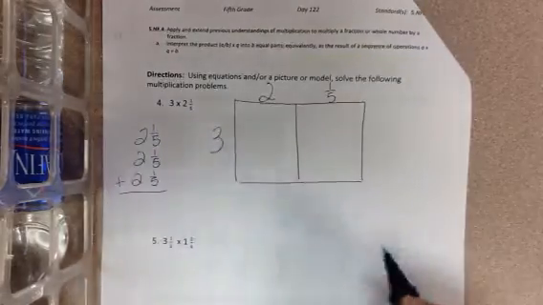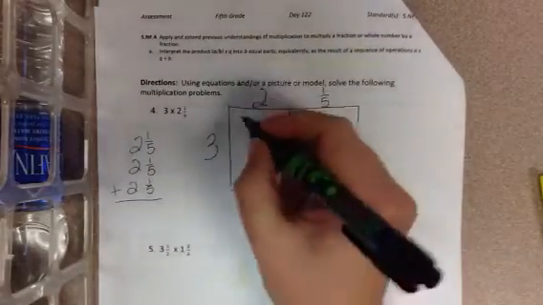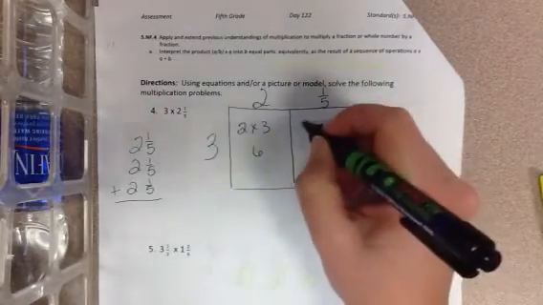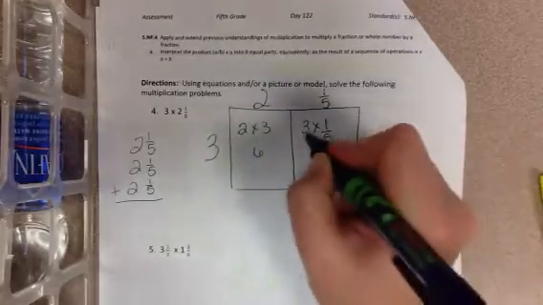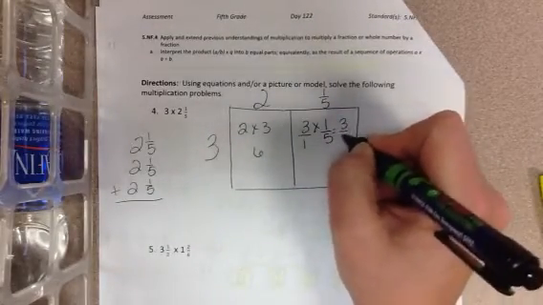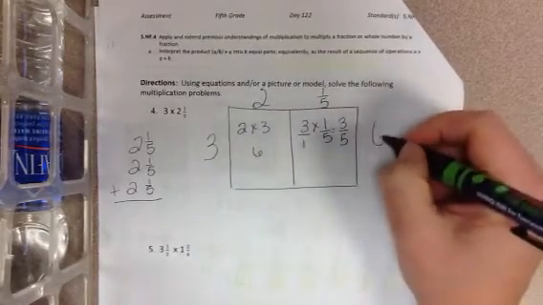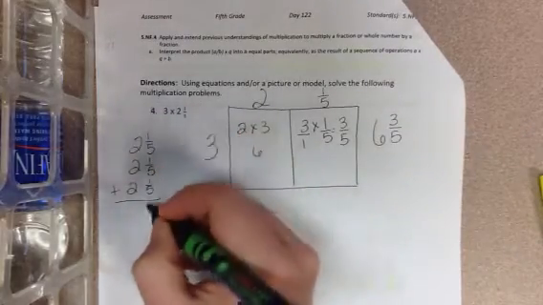So I could solve this either way. I could add these together 3 times, or I could multiply. 2 times 3 is 6. 3 times 1/5 is 3/5, because the denominator of every whole number is 1. So my answer to this problem would be 6 and 3/5.